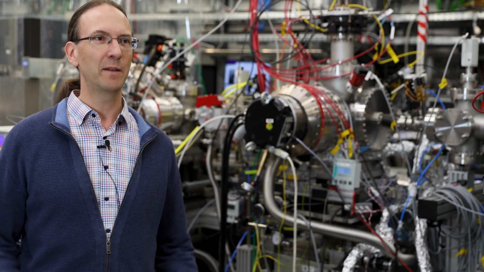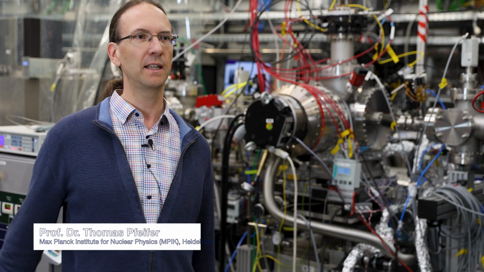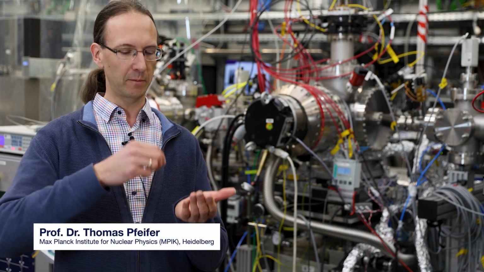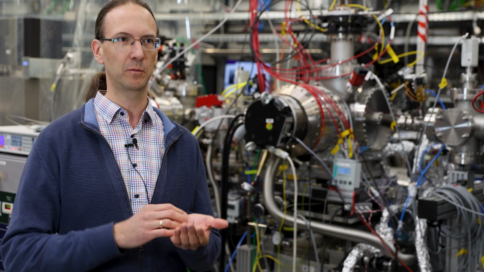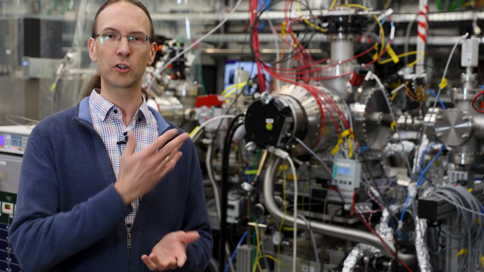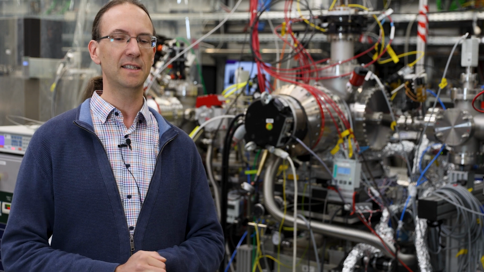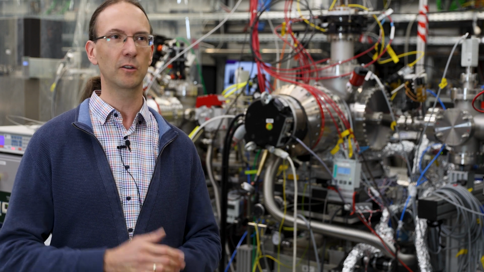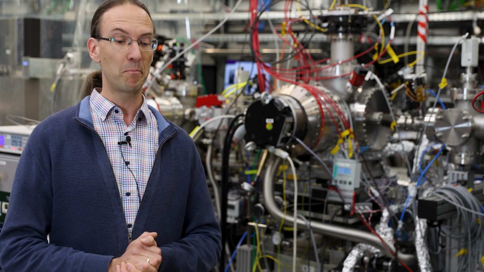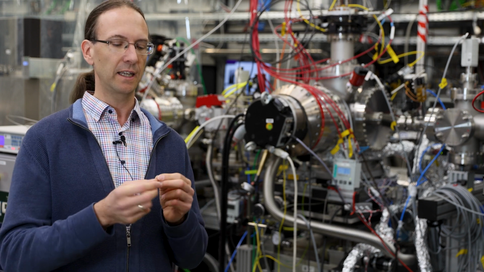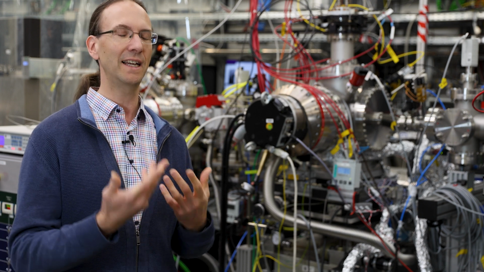Yes, so why we came here to the European XFEL is the question of how quickly do electrons move in a molecule from one place, from one atom to another atom. And the molecule we picked for this is acetic acid for several reasons. Acetic acid is interesting, of course, in a lot of areas, but in particular it features two oxygen atoms that are in slightly different places with slightly different neighbors.